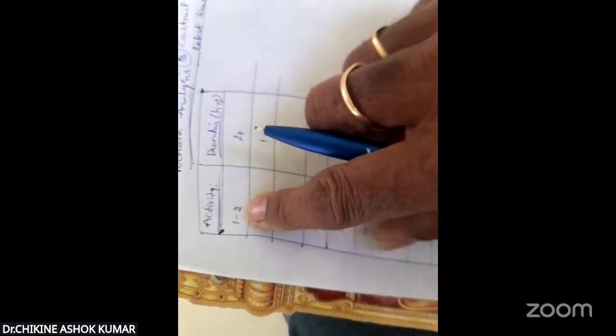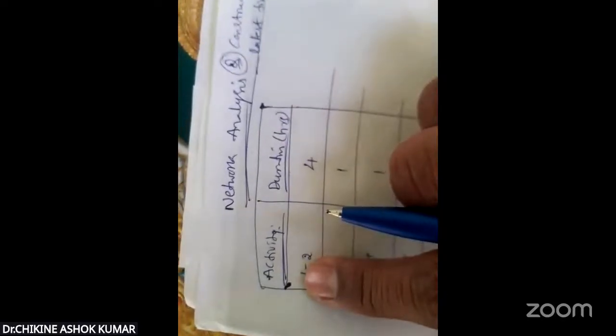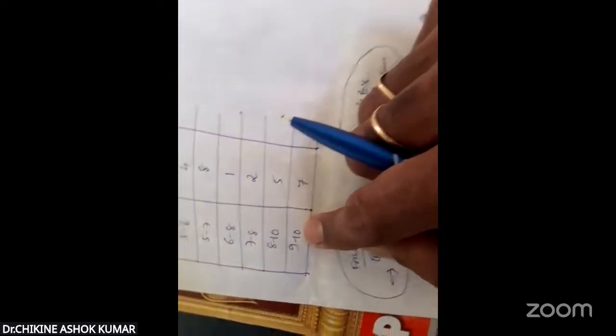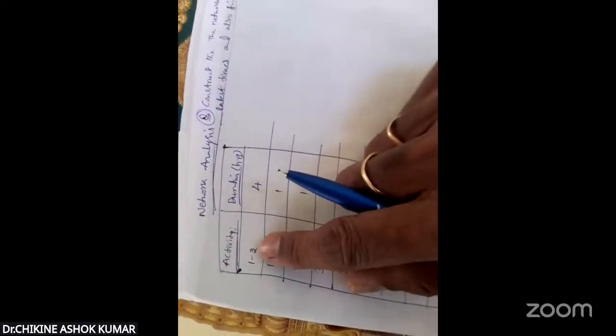First, I am moving in the forward process because I want to start with 1 and end with 10, because the activities are like this: 1 to 2, 1 to 3, 2 to 4, like that, and the last is 9 to 10. So 1 is the first event, 10 is the last event, 1 to 2 is the first activity, and 9 to 10 is the last activity.